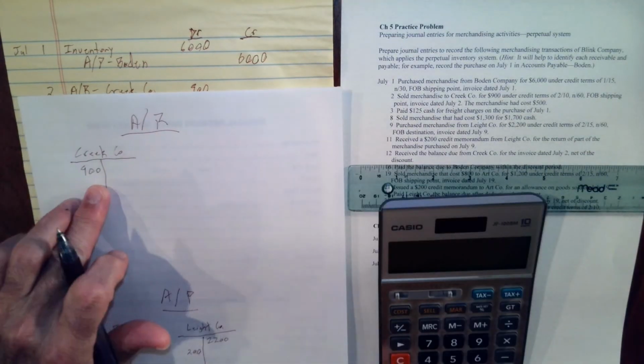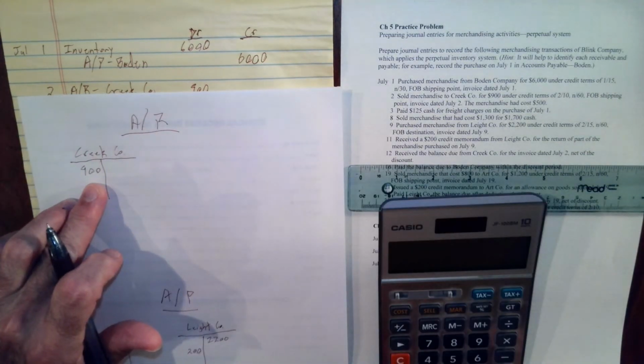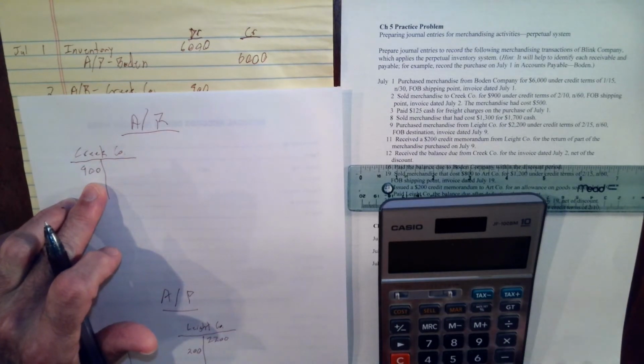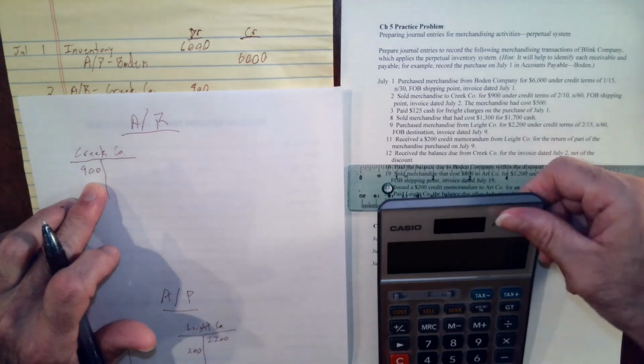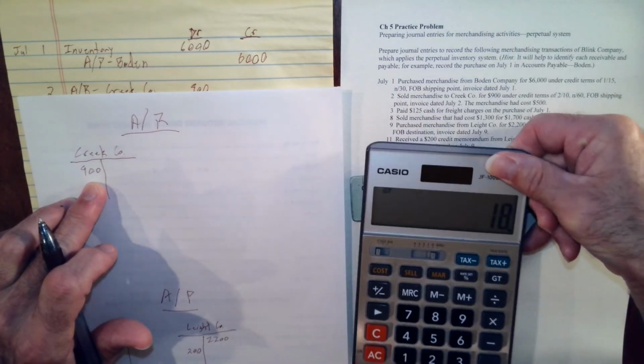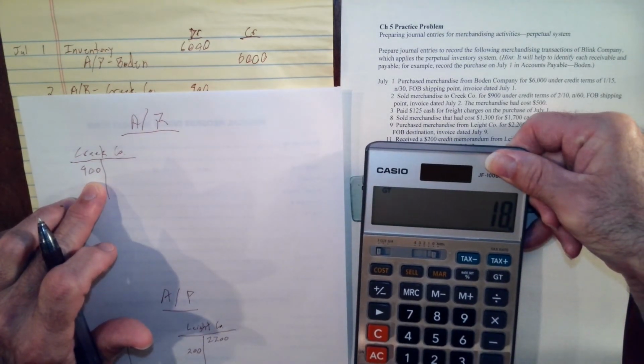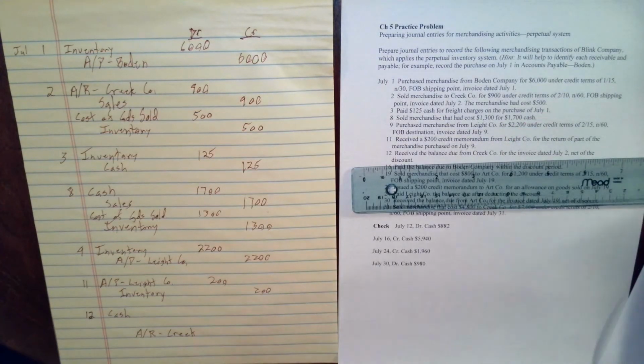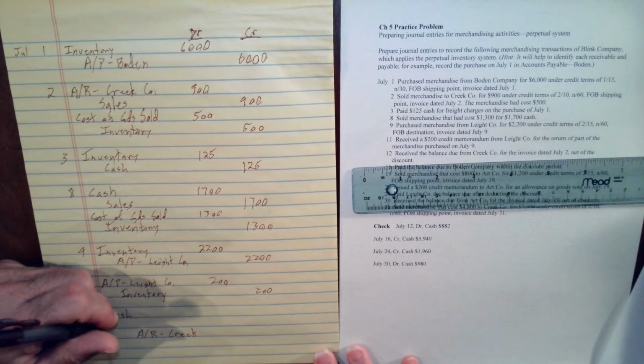Their outstanding accounts receivable is $900, so $900 times 0.02 is equal to $18 here. Okay, so that's going to be my sales discount, and sales discount is a debit because it is a contra revenue account.